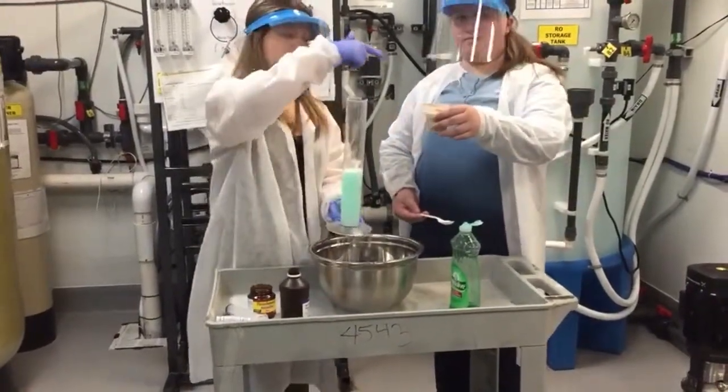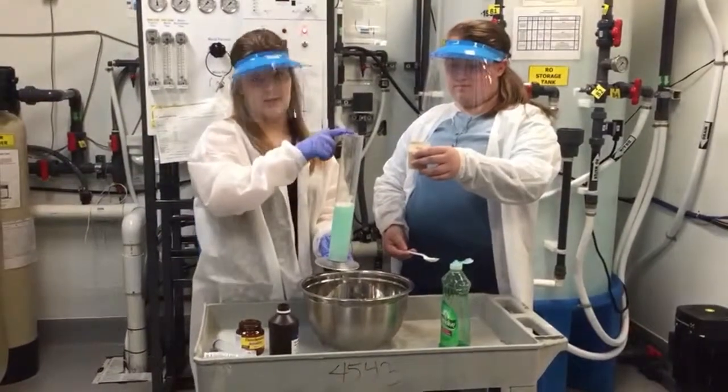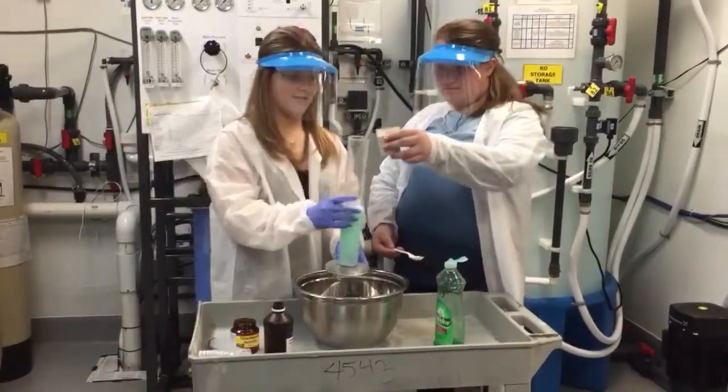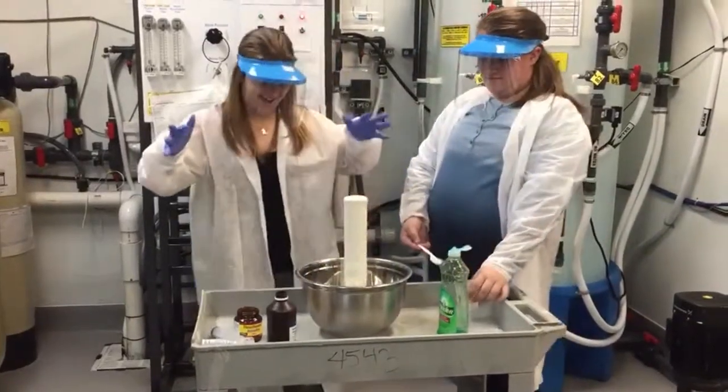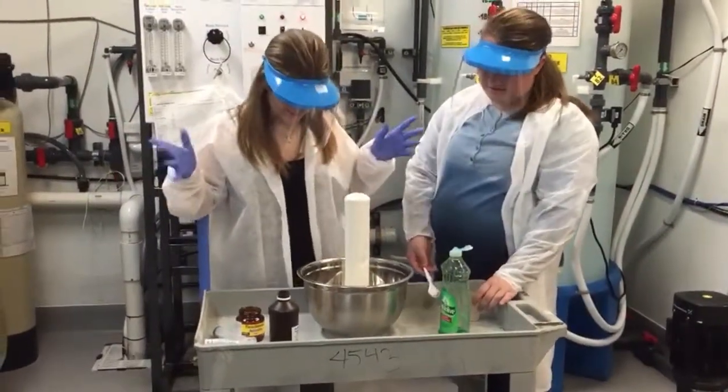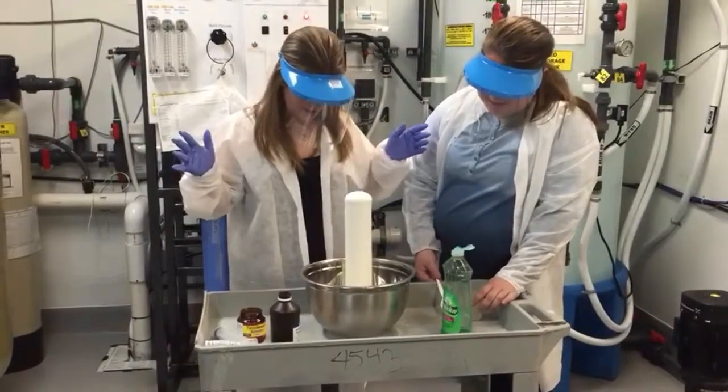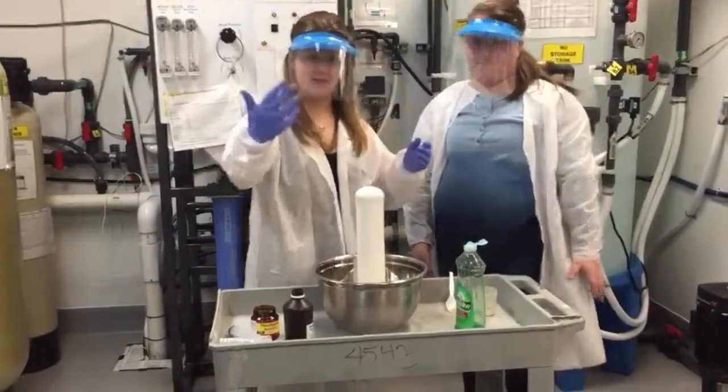Now Emily's gonna pour the mixture we made in here into the mixture we made in here, and see what happens. Cool. And now it's exploding. Come look.